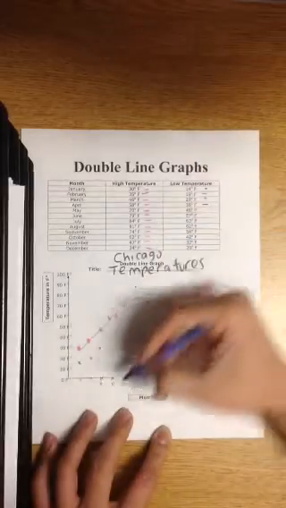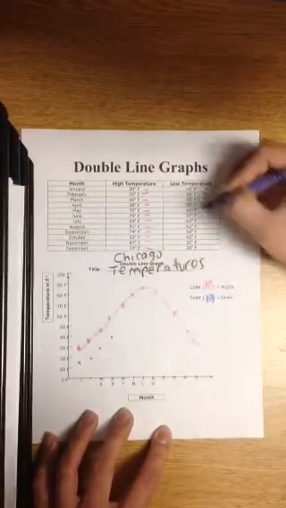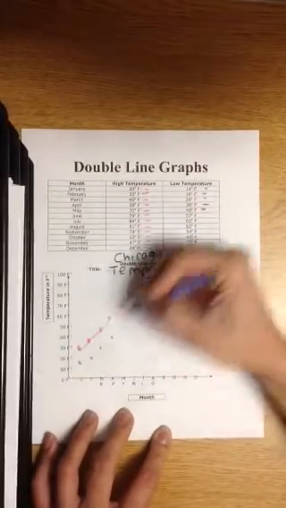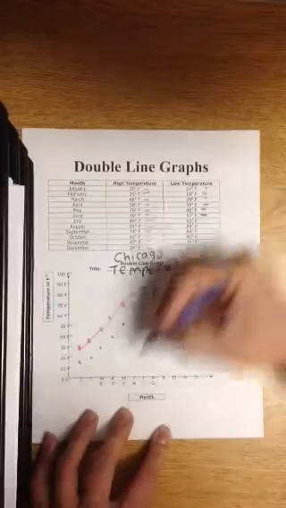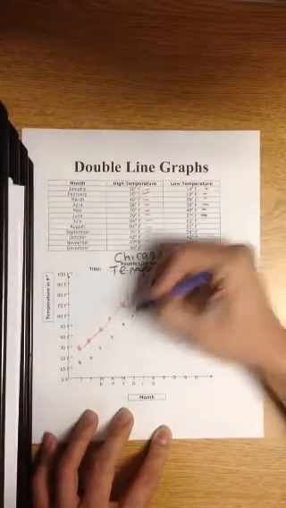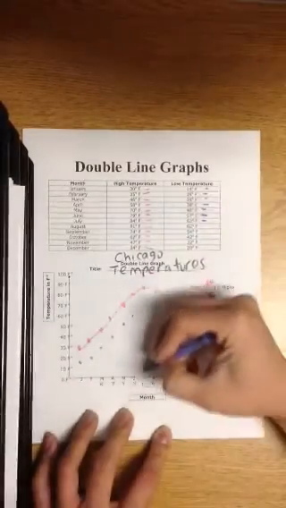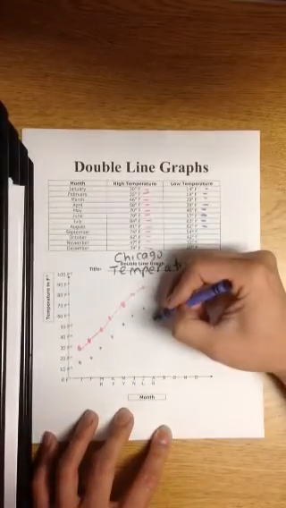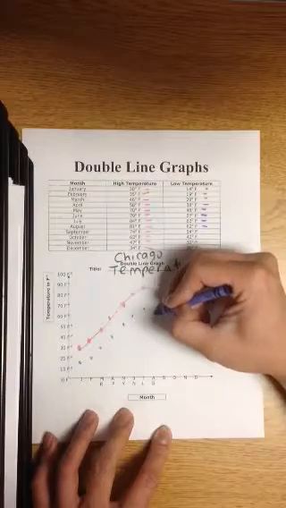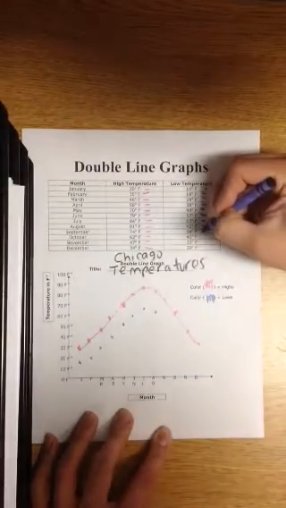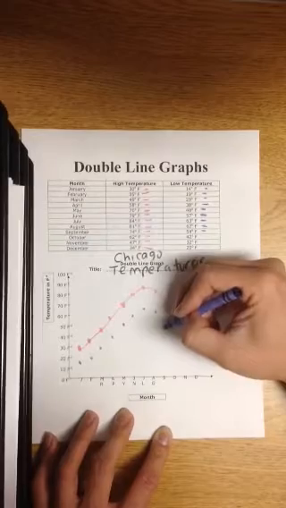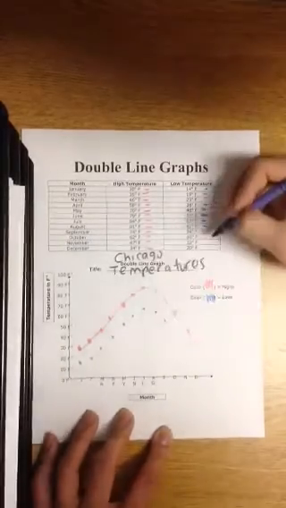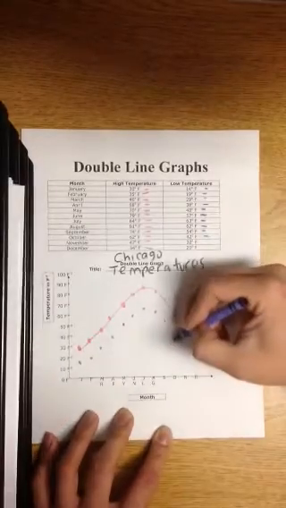In April, it's 38 degrees. In May it's 48 degrees. In June it's 57. In July it's 63. In August it's 62. Again, low temperature means evening temperatures, because the sun goes down, so it gets cooler. September is 54 degrees. October is 42 degrees.